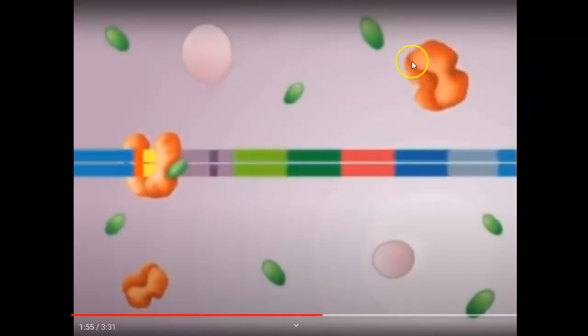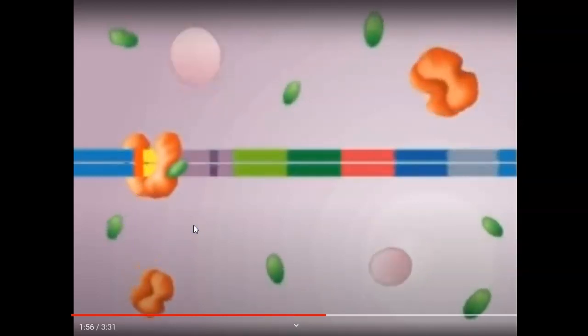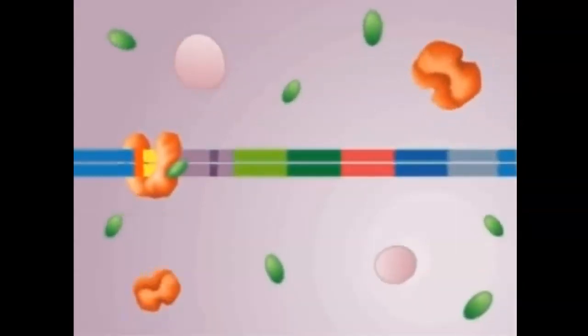Here it is without tryptophan attached to it, so it has one shape. With tryptophan attached to it, it has a different shape that allows it to actually bind to DNA. It's going to bind to, I believe, the major groove of the helix in that location. Thus, tryptophan is said to be a co-repressor.